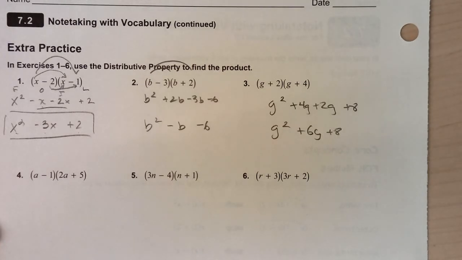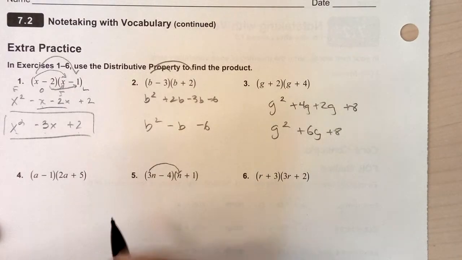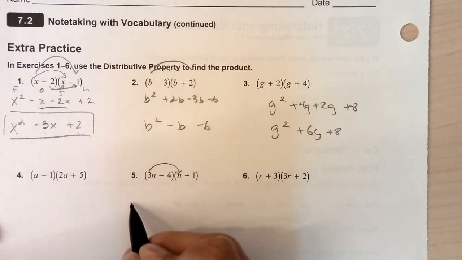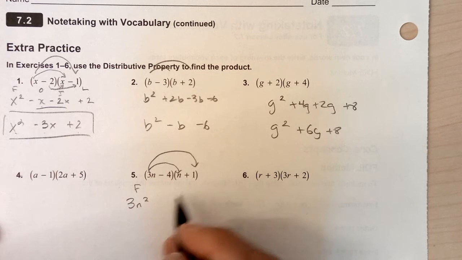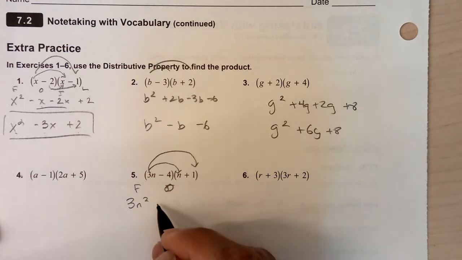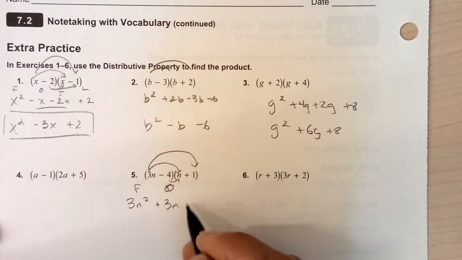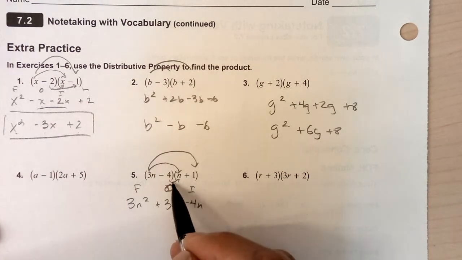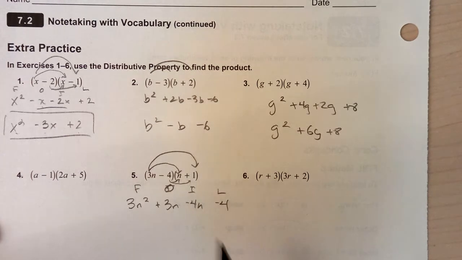So that's what you should get for problems 2 and 3. On number 5, I could still use FOIL. So first of FOIL is 3n times n. So that's 3n squared. Outside of FOIL is 3n times positive 1. So, whoops, that's O, not I. But 3n times positive 1 is positive 3n. Inside of FOIL right here is negative 4 times n. That's negative 4n. And then last of FOIL, negative 4 times positive 1 is negative 4.